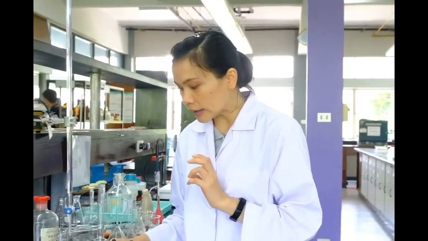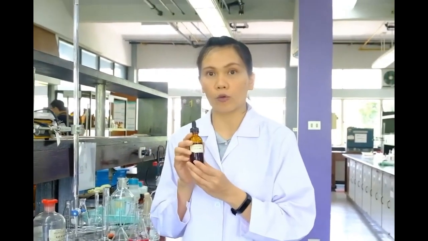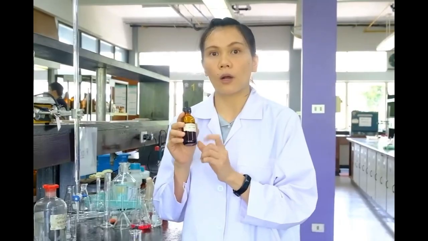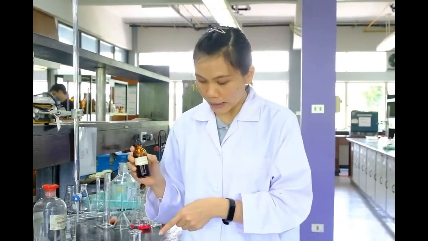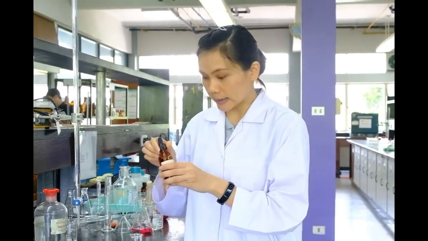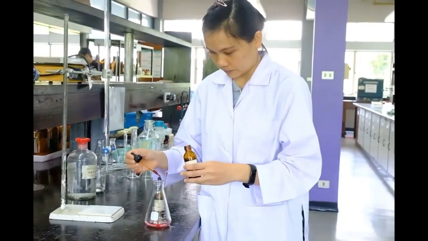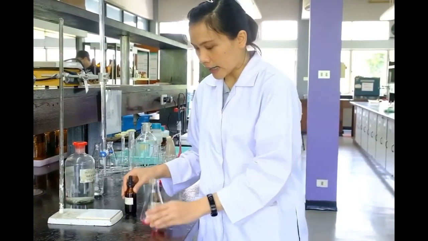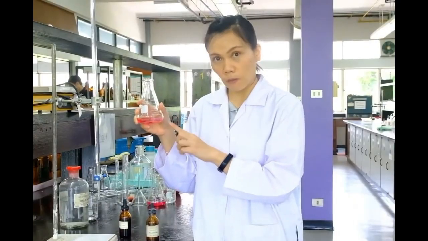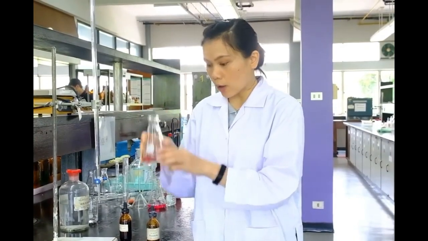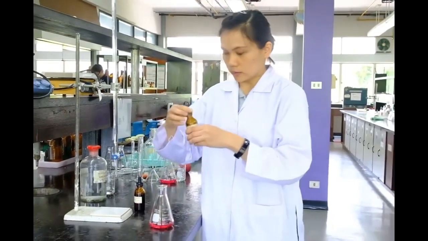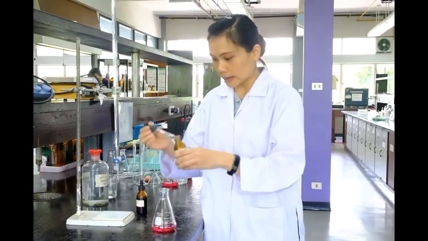So we need 2 indicators. The first indicator added is methyl red, which will first change color to orange because it initially turns red when added to maleic acid. Then, we titrate from red to orange. Once the orange color is achieved, the remaining second proton will change color in the phenolphthalein range.